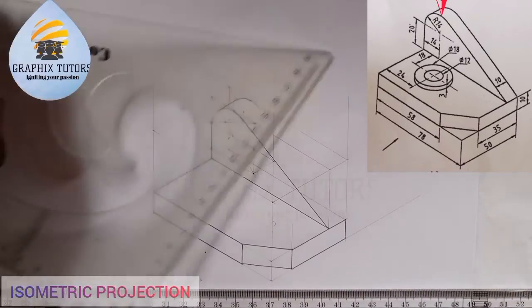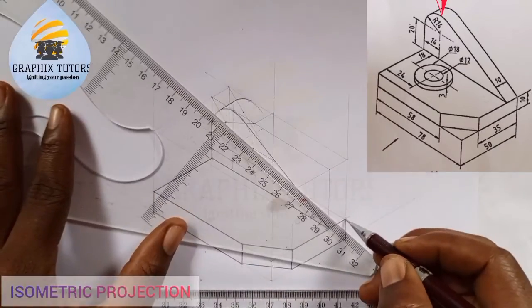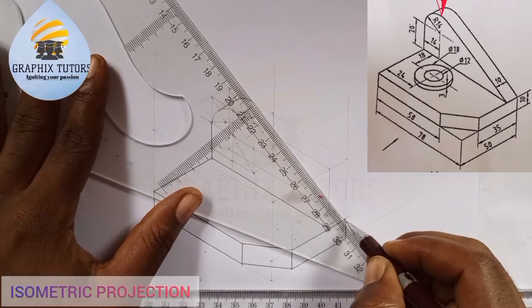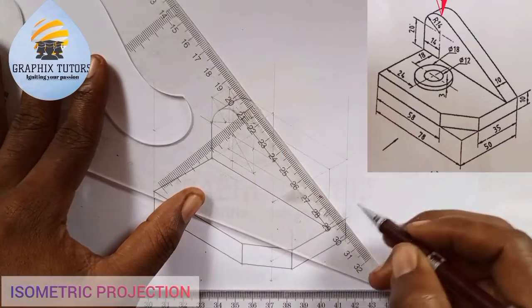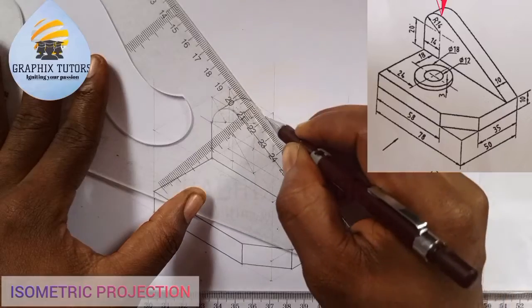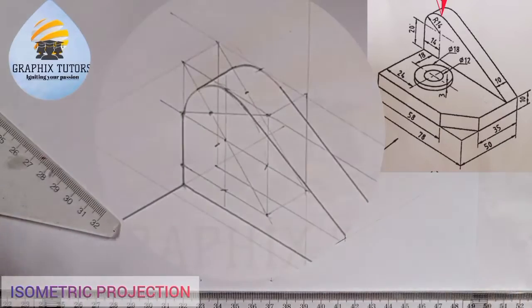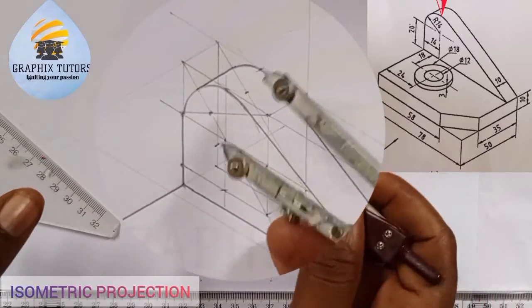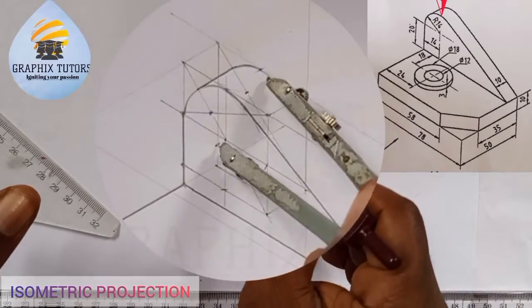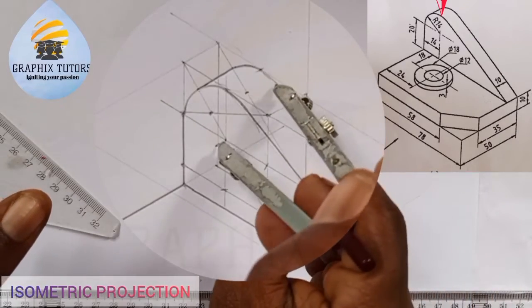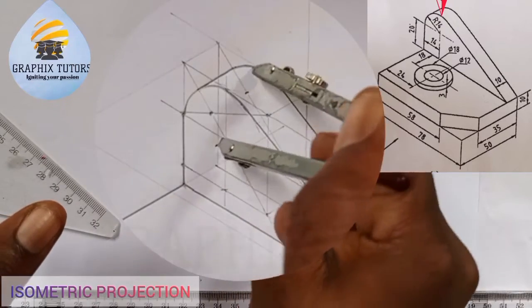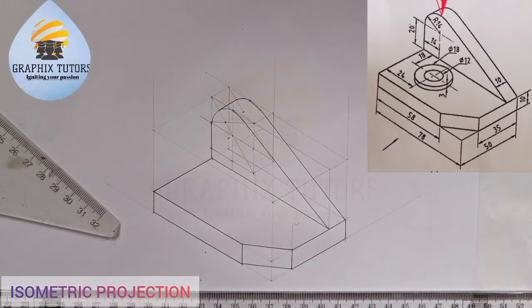Then I'm going to join from this point straight down to that point here, which is this, right? And I'll place another point to thicken it now. So this is what we have. You can see that. Now we're not done.